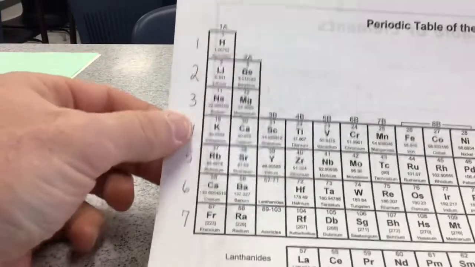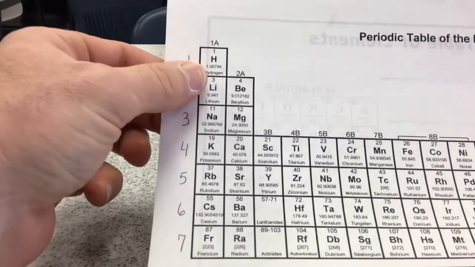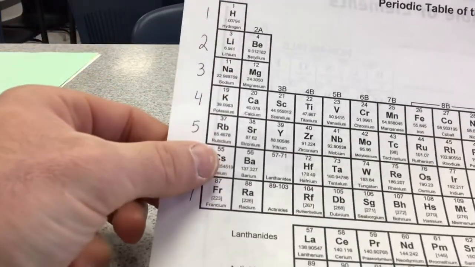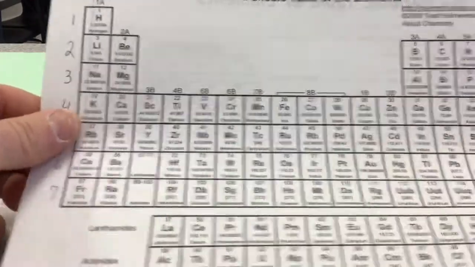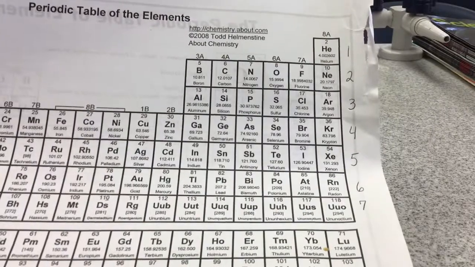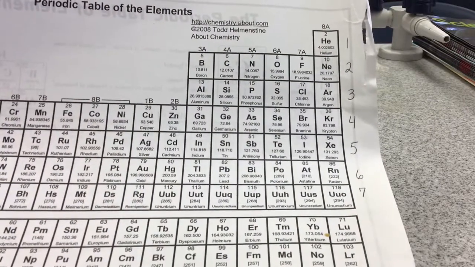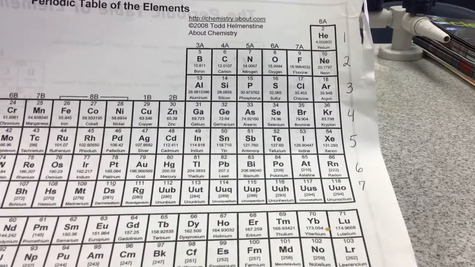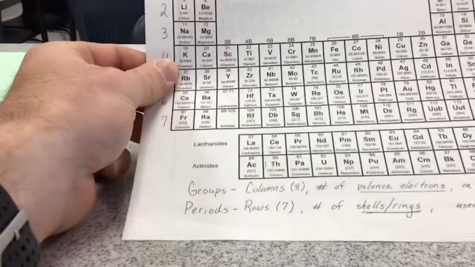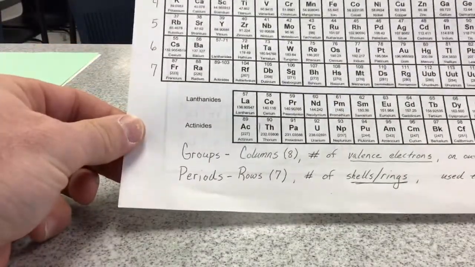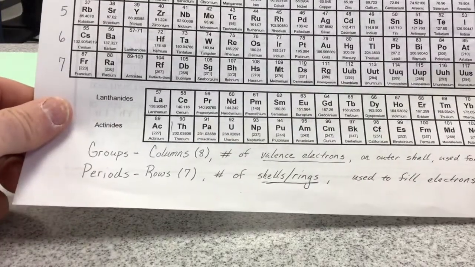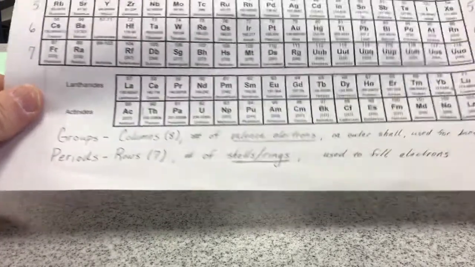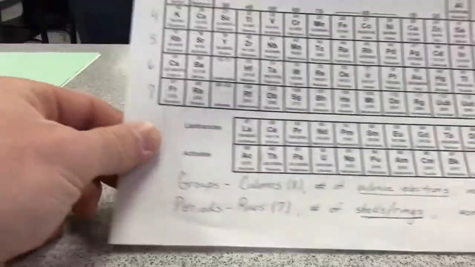So group 1, right there, they will have 1 valence electron. Okay, group 2, 2 valence electrons. So forth and so on down the line, where like group 6 is 6 valence electrons because your groups associate with that. Okay. Then you also have your periods, which are your rows. There's 7 of those, and that tells you the number of shells or rings that are used to fill electrons.